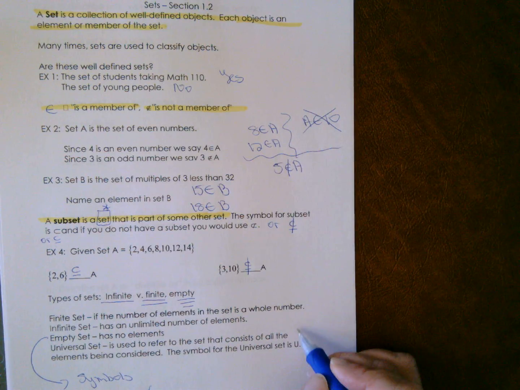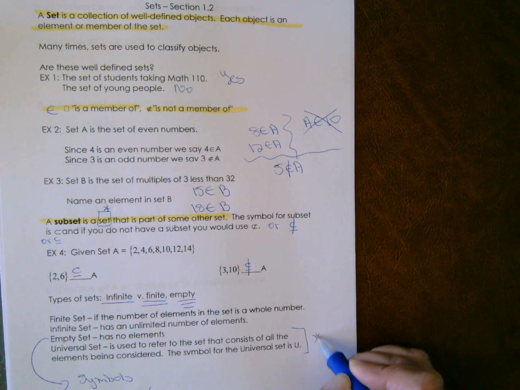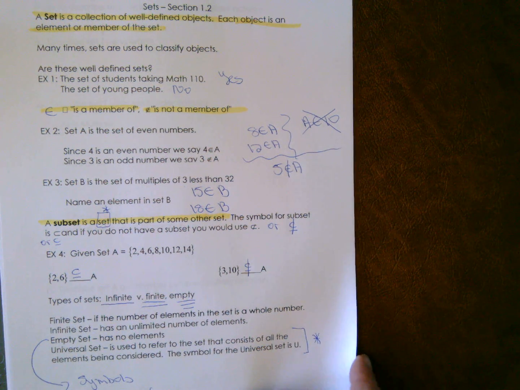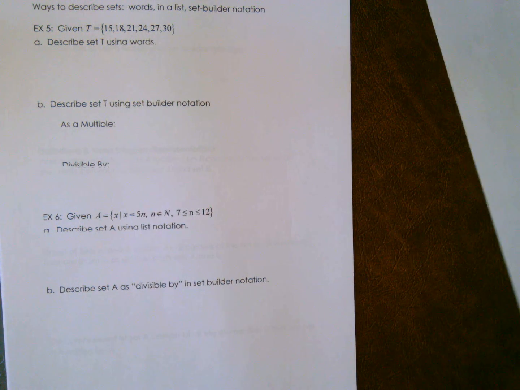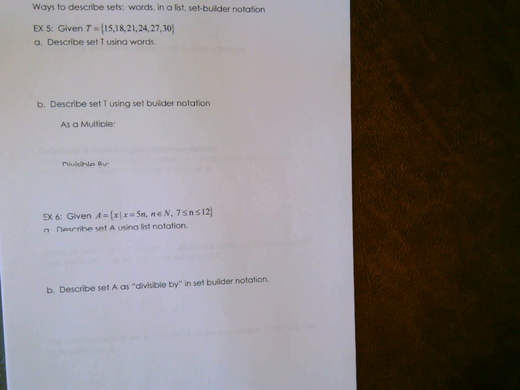The universal set, I'm going to talk a little bit more about that in a minute. So we're going to go ahead and hold off on that. All right, so there are different ways to describe sets. So we can describe sets in words. So notice in example 2, I described that set in words, okay, the set of even numbers.